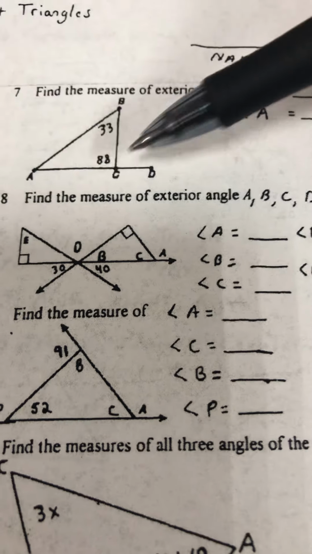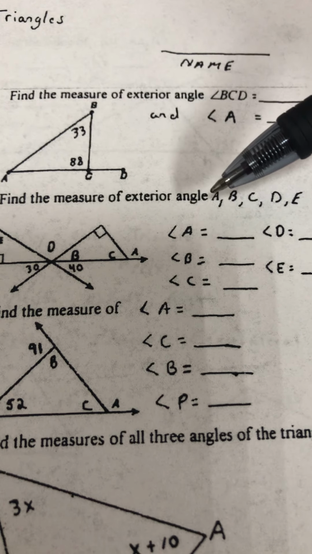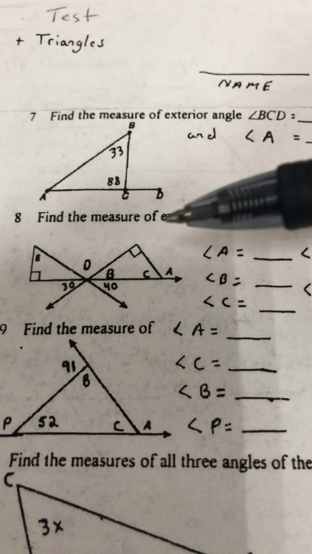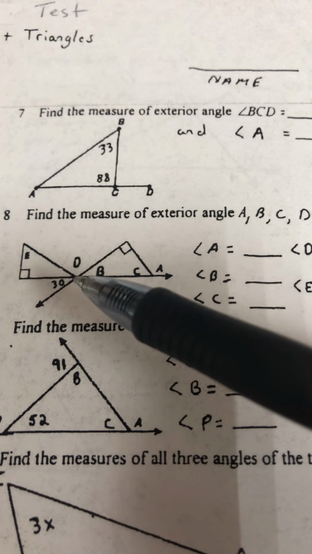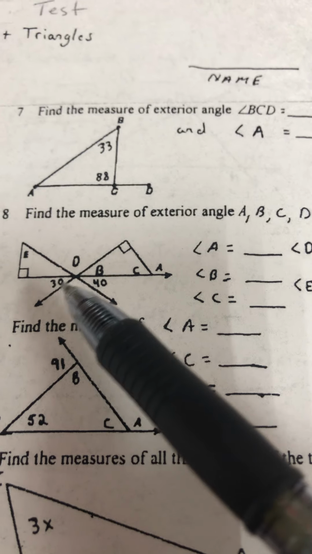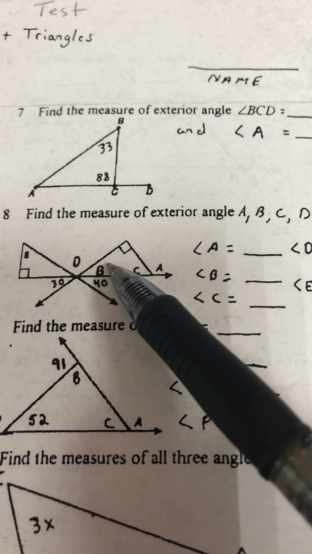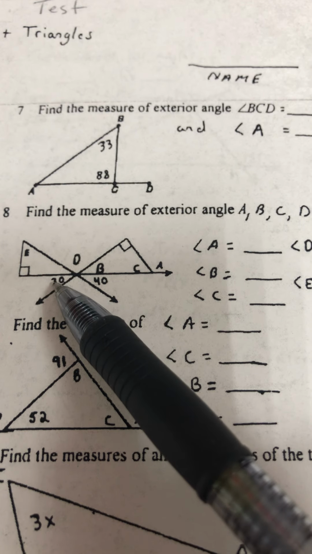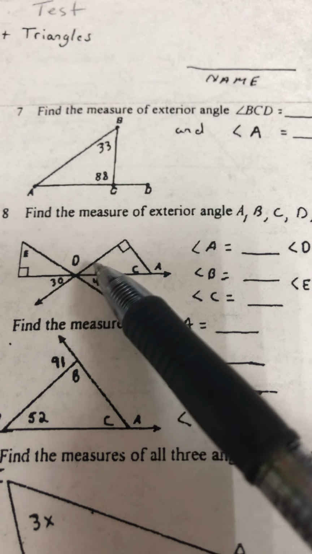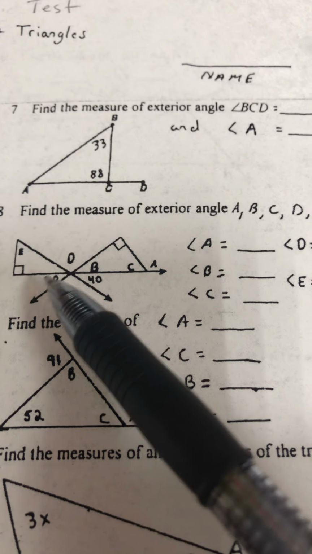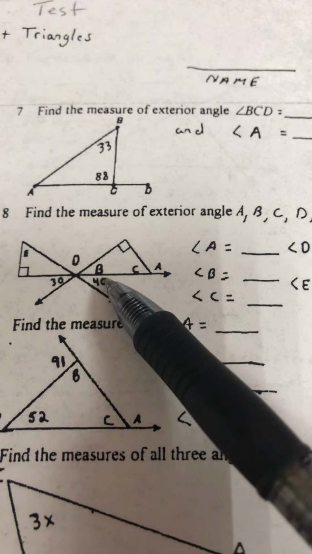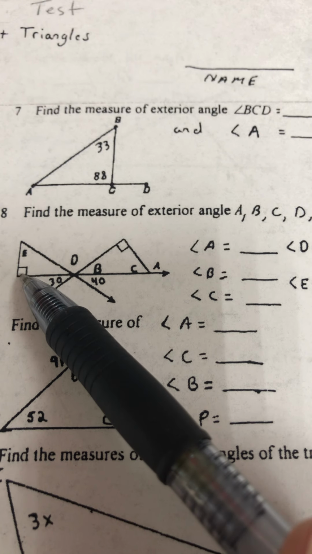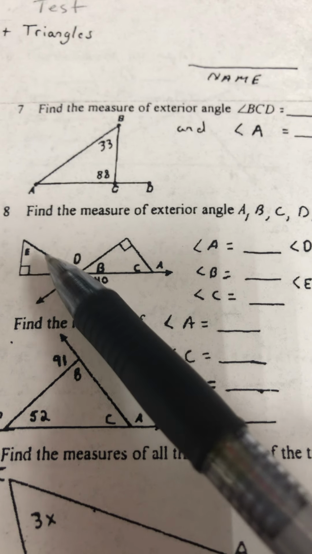For number 8, find the measure of exterior angle ABCDE. What we're going to do here is we have some vertical angle action going on. So this 30, B is going to be with 30. This angle right here is going to be 40. So in order to find E, I'm going to take 180 minus 90 minus 40.